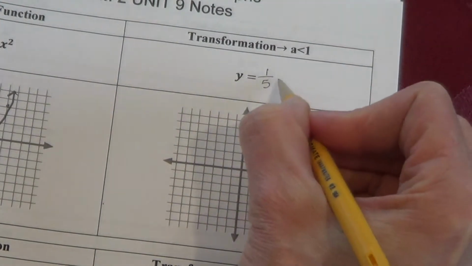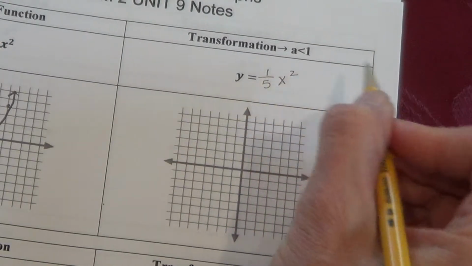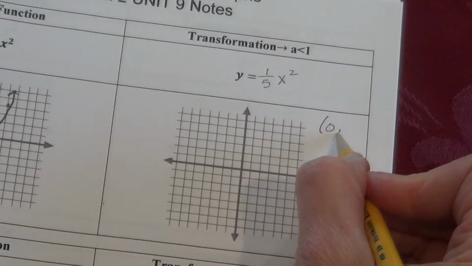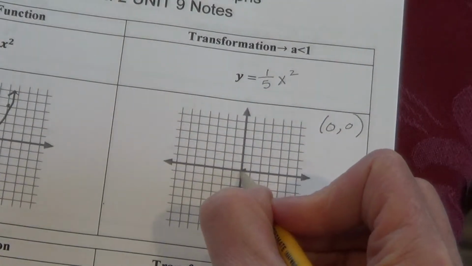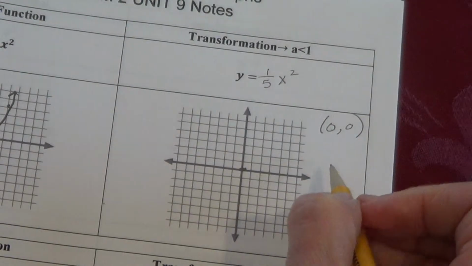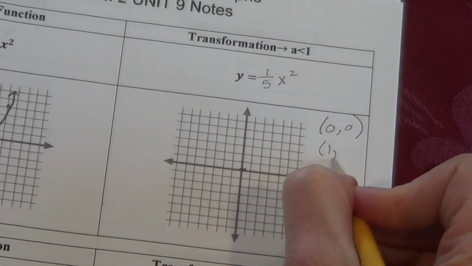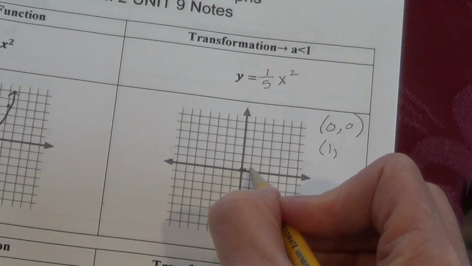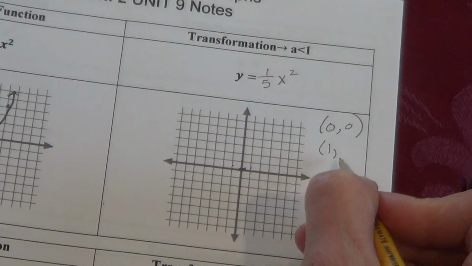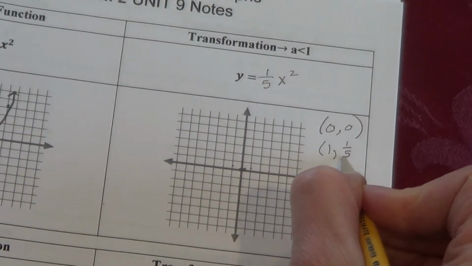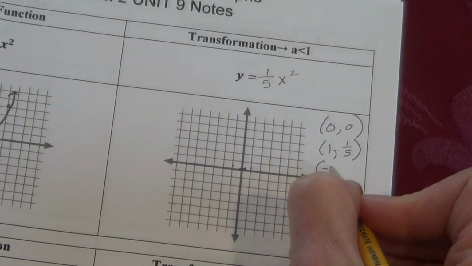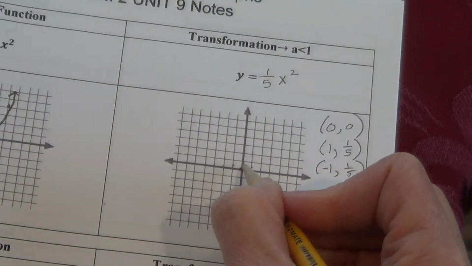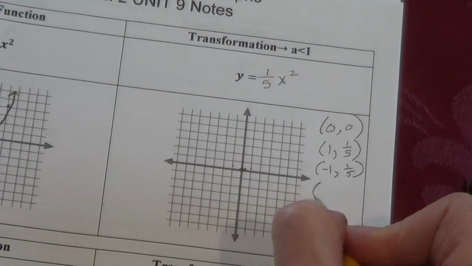Let's say we go with 1/5 x squared. So, if we plug in 0, 0 times 0 is 0, times a fifth is 0. So we haven't changed our vertex. It's going to still be on that point in the graph. But now let's look at 1. 1 times 1 is 1, times a fifth is 1/5. It barely comes onto the graph. Negative 1 times negative 1 is 1, times 1/5 is 1/5. So we see that it's still symmetrical there.